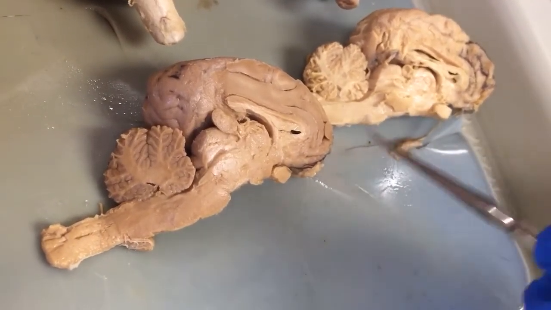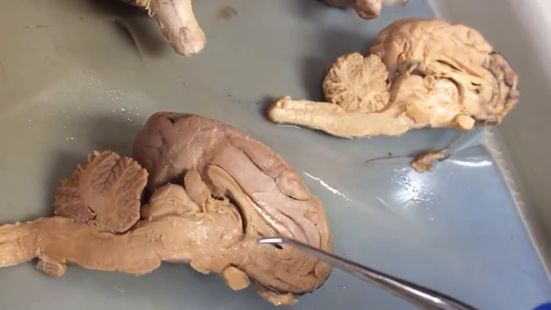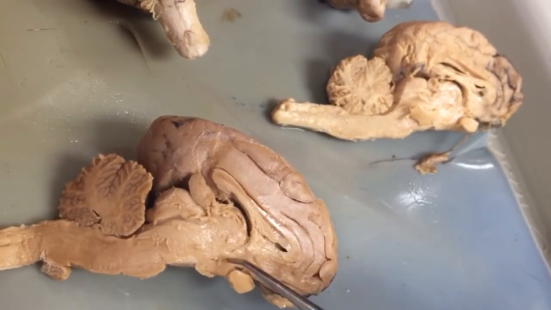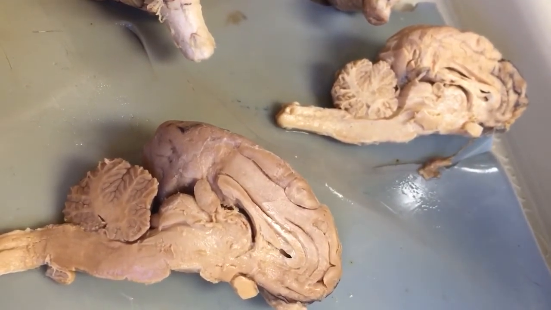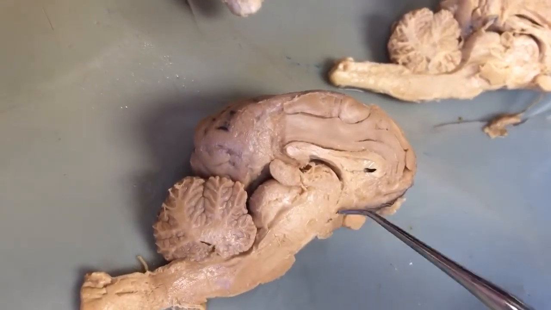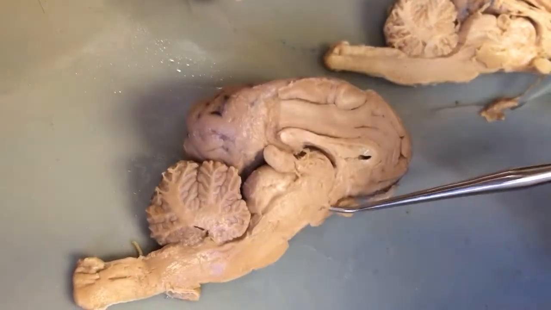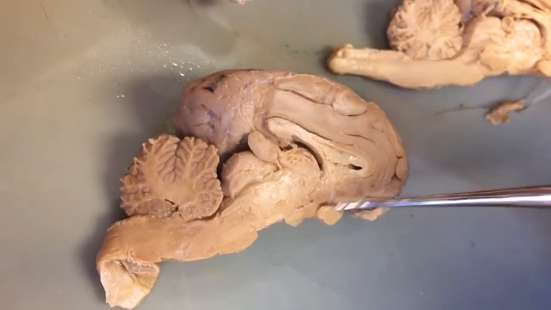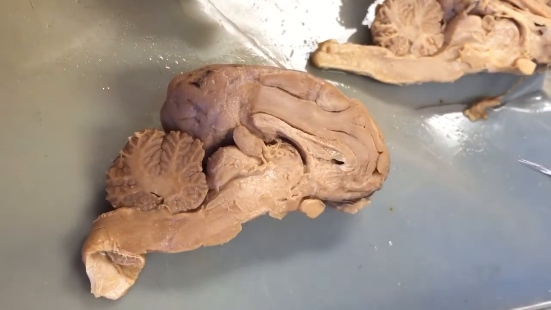It's not really clear in that one because you have to be right in the middle with your cut. There's kind of a groove there. It's the lower one, between the anterior commissure and, let's see, the mammillary bodies. So this is the mammillary bodies. This would be your third ventricle, and this is your anterior commissure.